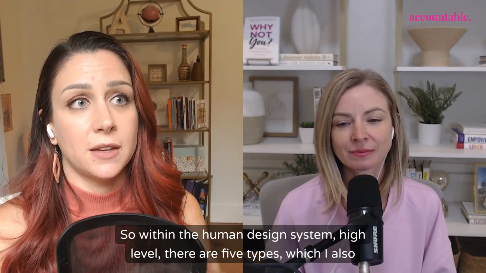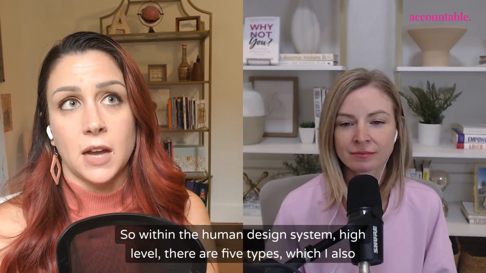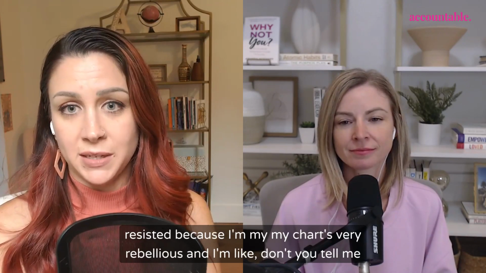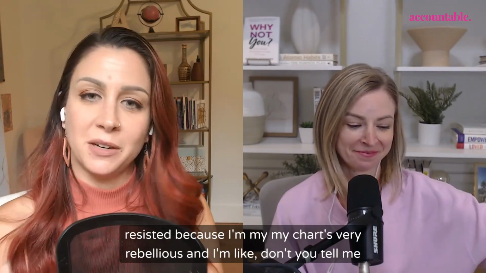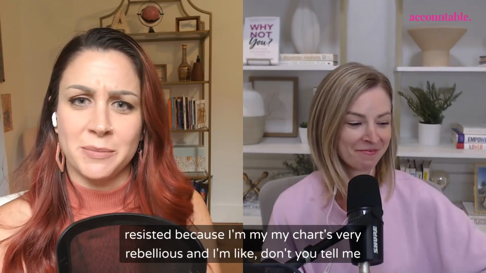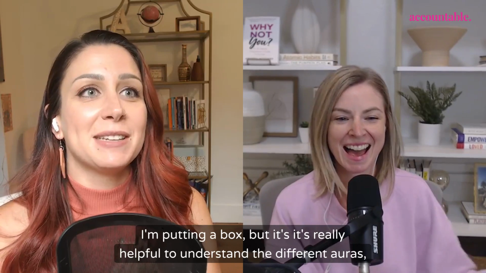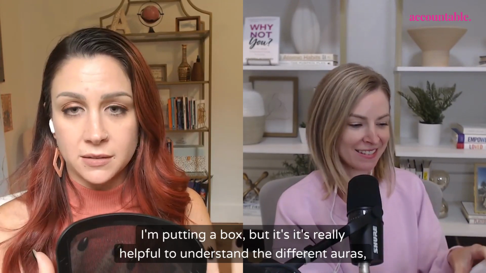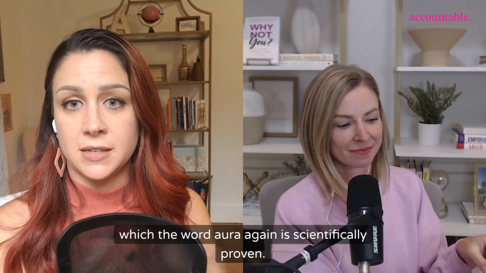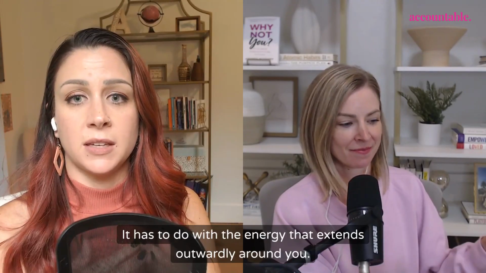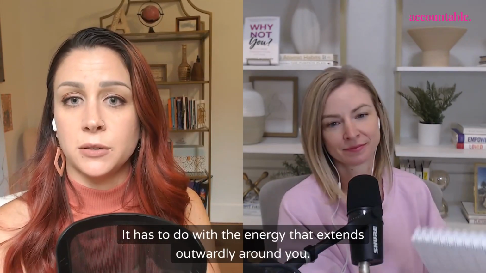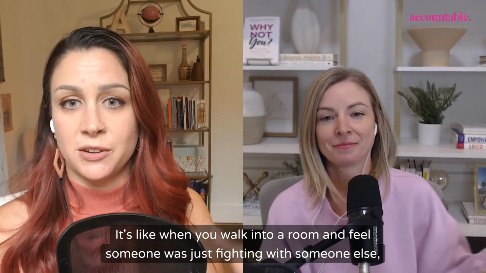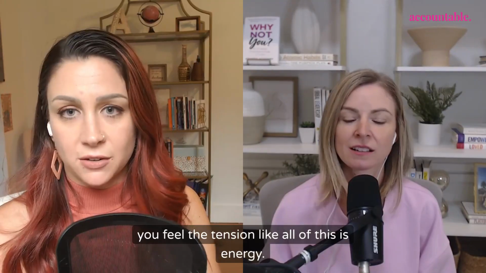So within the human design system, at a high level, there are 5 types, which I also resisted because my chart's very rebellious, and I'm like, don't you tell me I'm put in a box. But it's really helpful to understand the different auras, which the word aura again is scientifically proven. It has to do with the energy that extends outwardly around you. It's like when you walk into a room and feel someone was just fighting with someone else, you feel the tension, like all of this is energy.